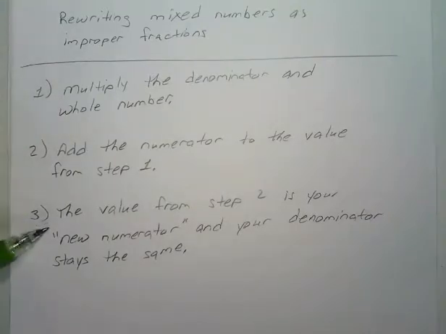Now that value from step 2 will become your new numerator. And your denominator will stay the same. Okay, that doesn't change. All right, so if you are still writing this, of course, feel free to press pause, but we're going to go ahead and jump into a few examples.